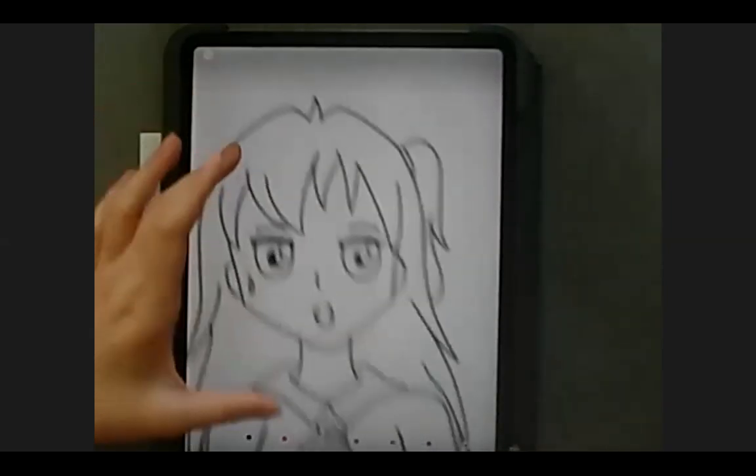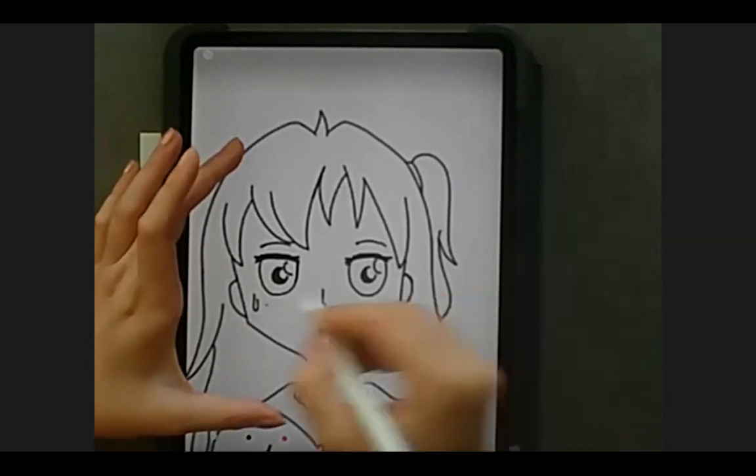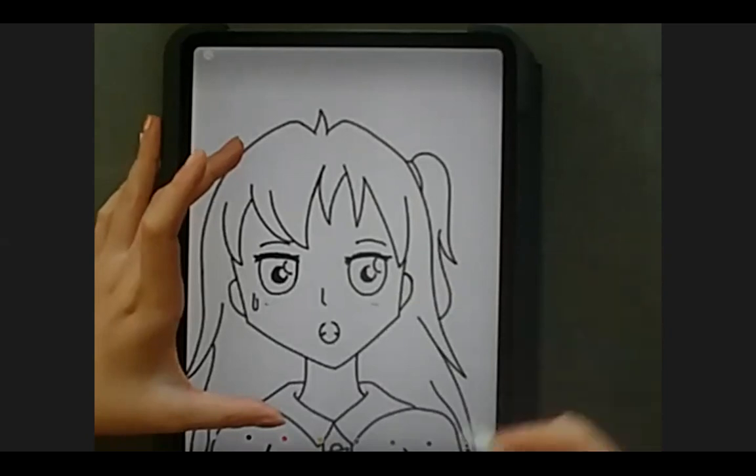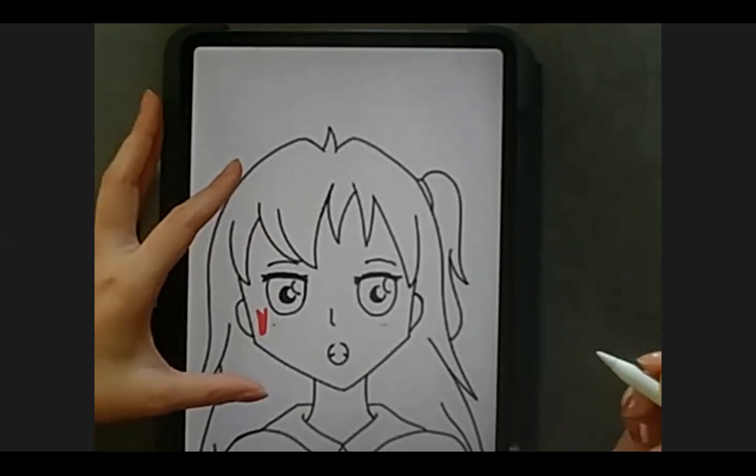And even if I zoom into the expression, I can't really tell what she's feeling. She kind of has a little piece of sweat here. But again, take away that, what do we have? Right?